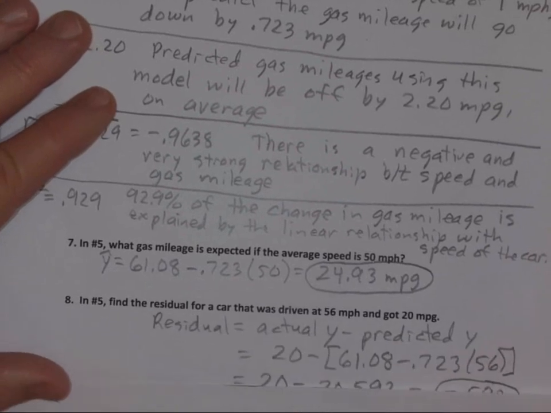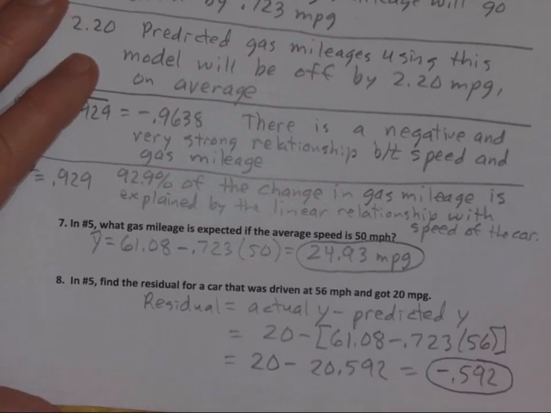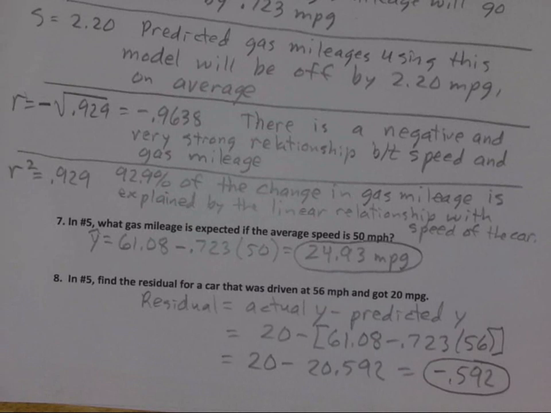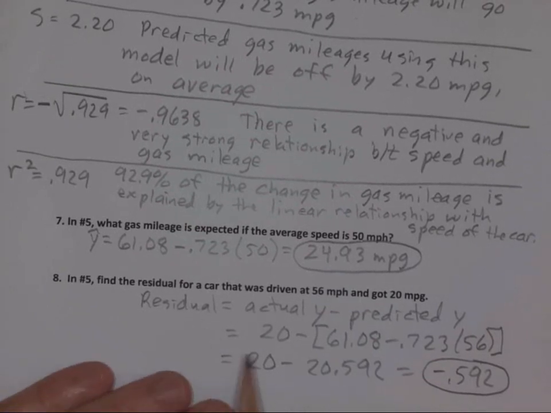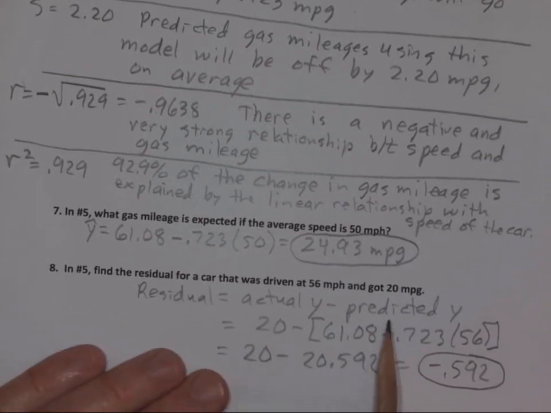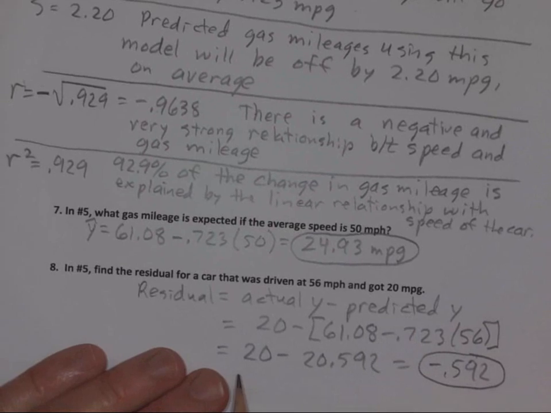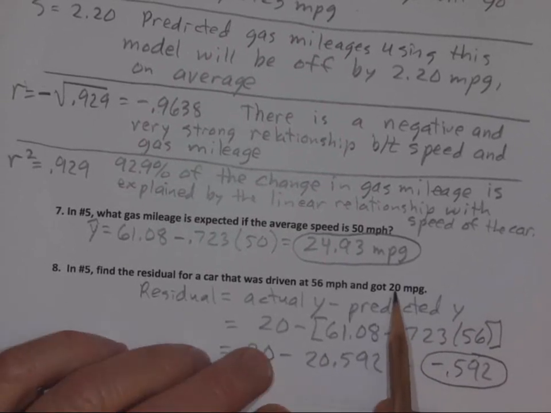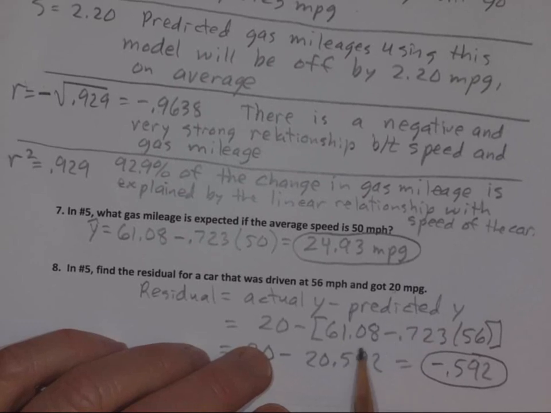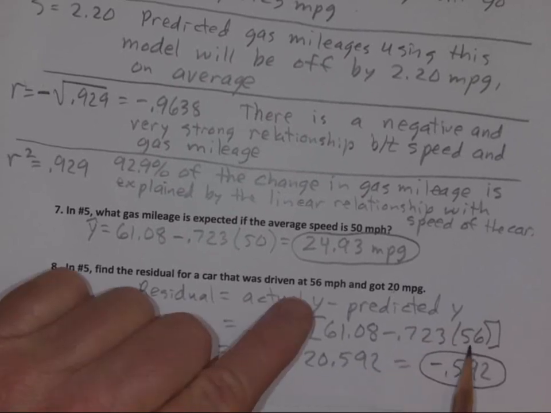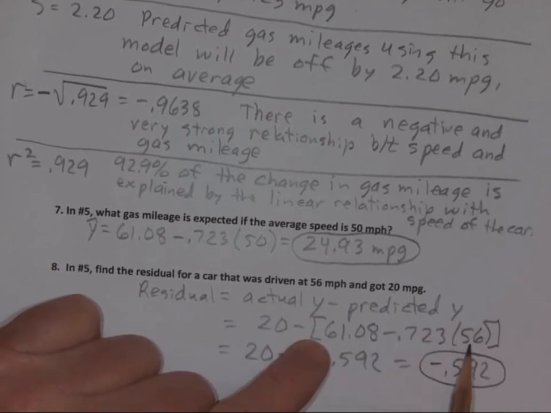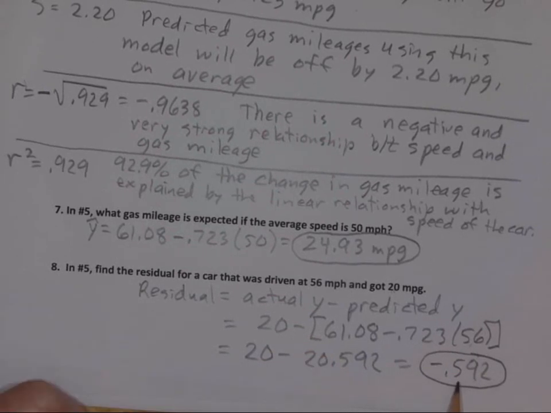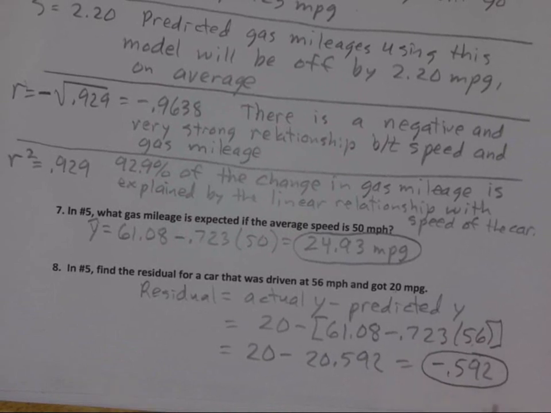And then it asks us to find a residual. The residual is how far above or below the line a point is. And it is always going to be the actual y minus the predicted y. The actual y is just the actual y value, and then the predicted y is what you get when you plug your x into the equation. So we get this, and what that's telling us is that this point is below the line by that much. So the line over predicted.